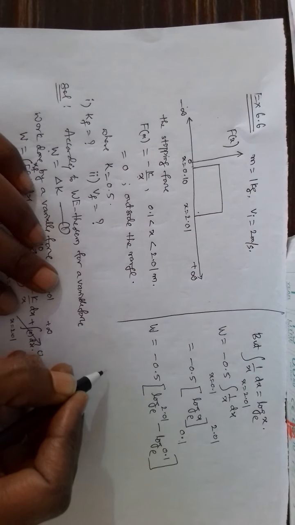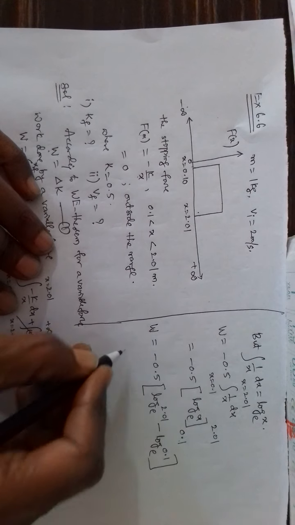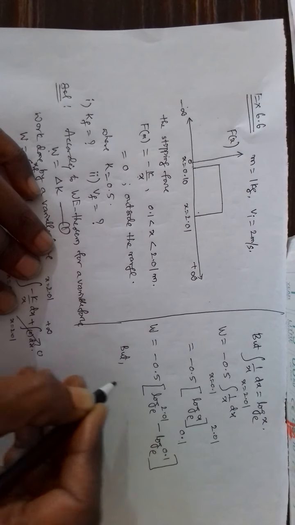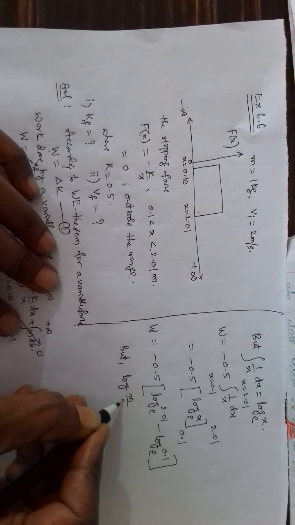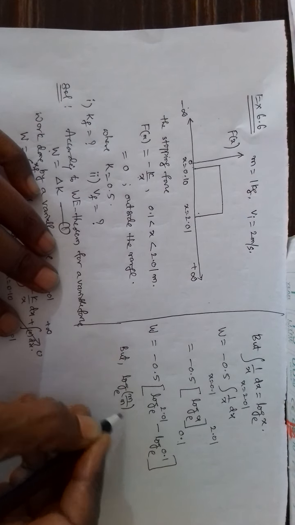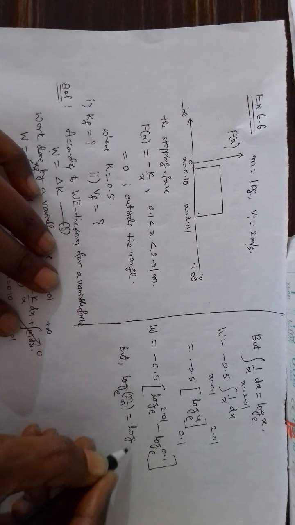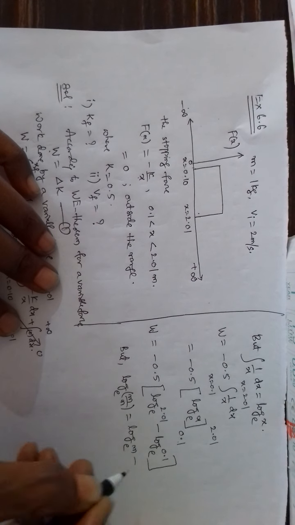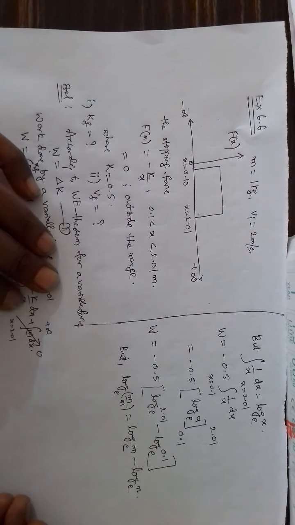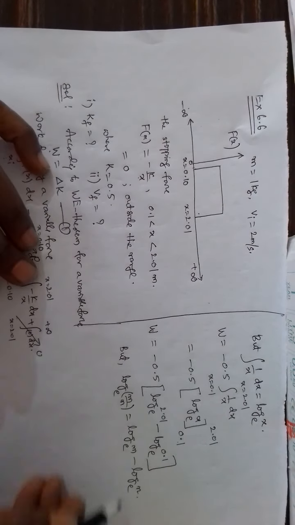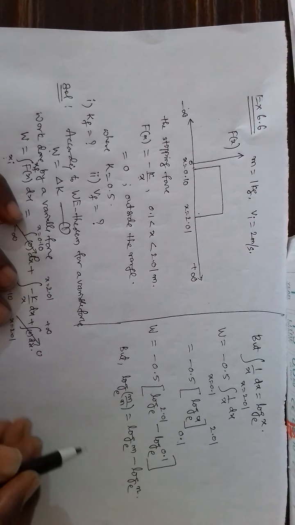This is W, but we know very well that log m by n is equal to log m minus log n. This is an identity in logarithms.